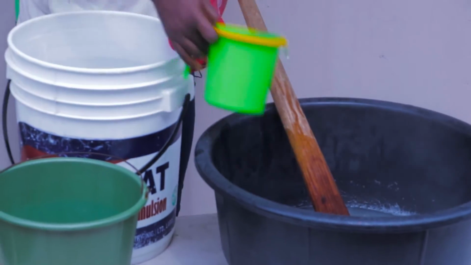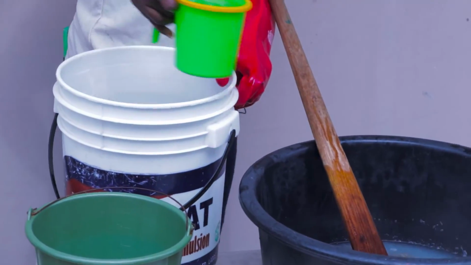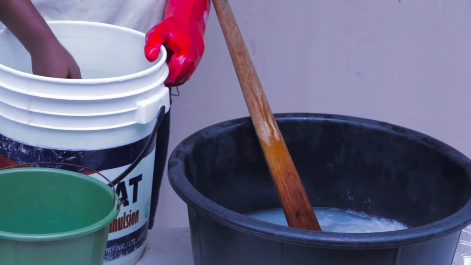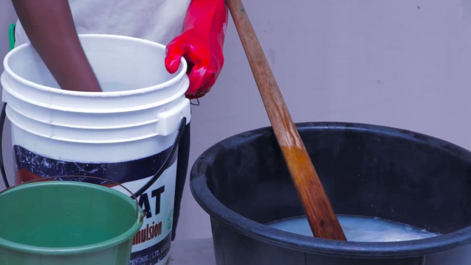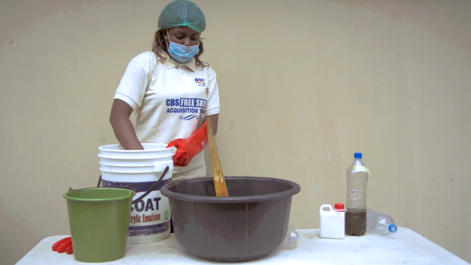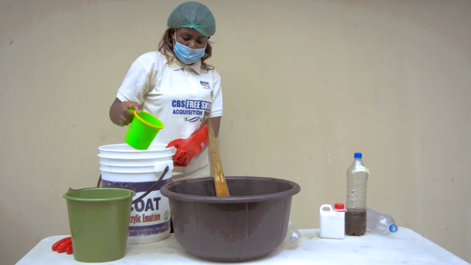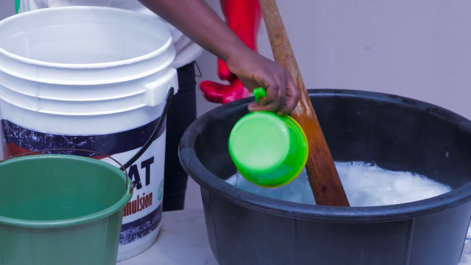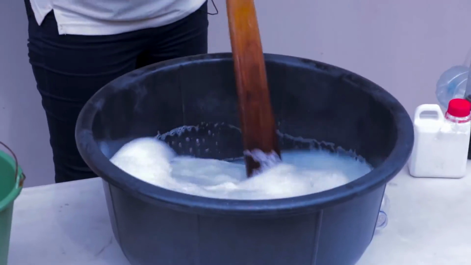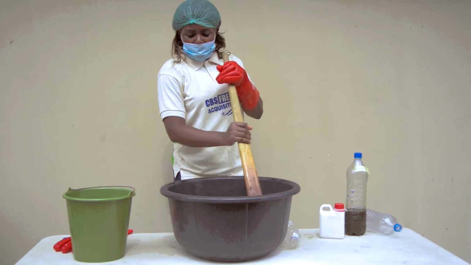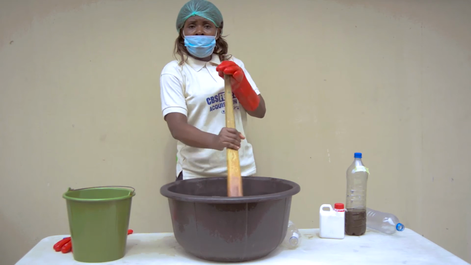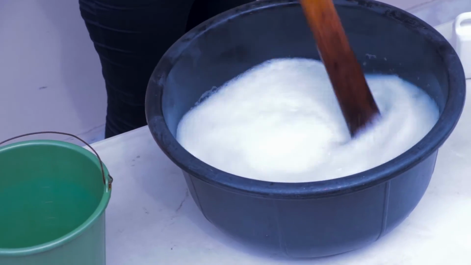That's 1, 2, 3, 4, 5, 6, 7, 8, 9. I added 9 because I've used 1 liter already to dissolve my HF. So you stir. You just have to keep stirring until the sulfonic acid completely dissolves.